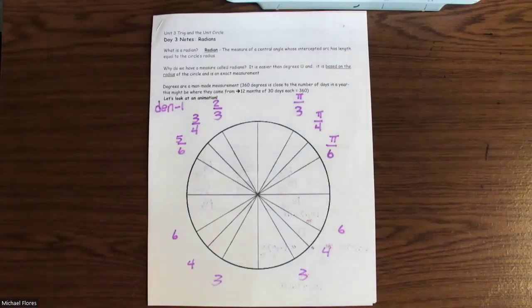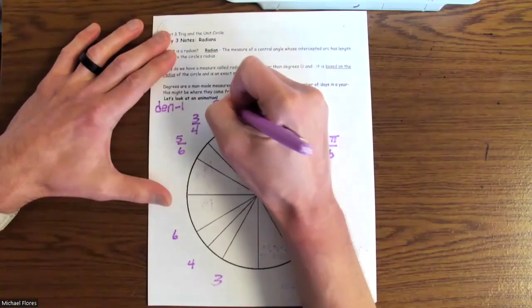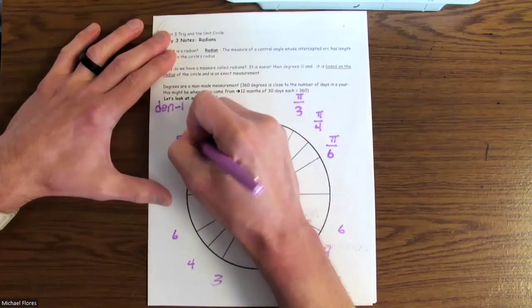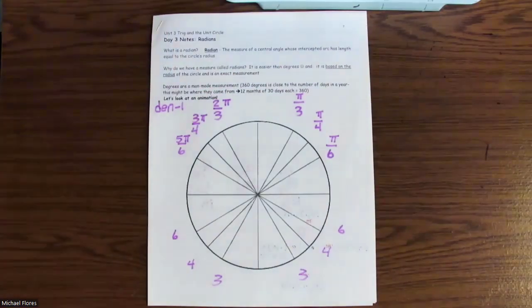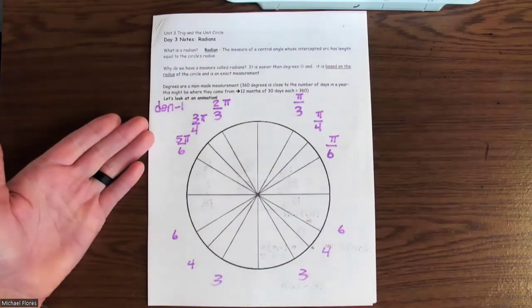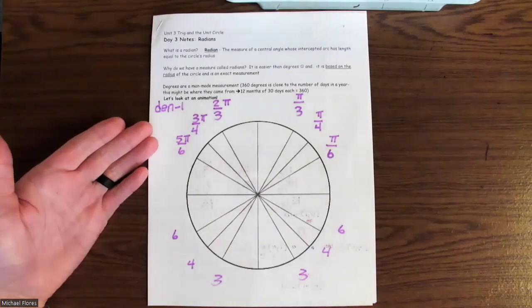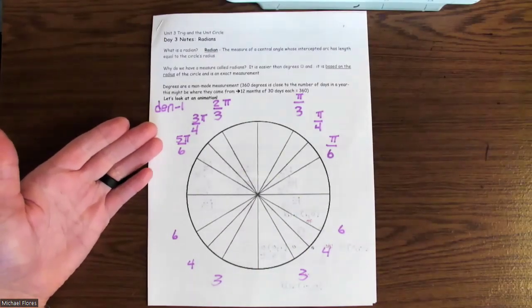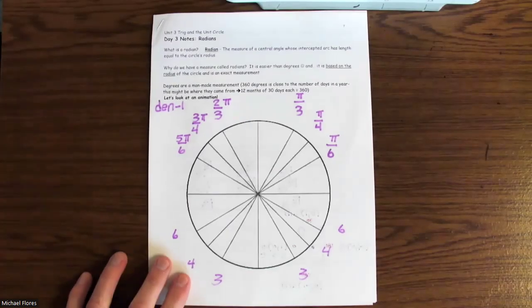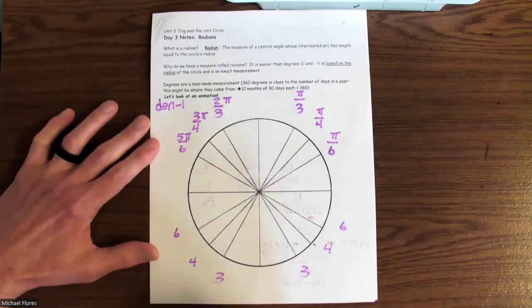Now just give them a pi in the numerator. Six, 4, 3, 3, 4, 6. And then just remember, in quadrant 2, as long as you know the denominator, you can find the numerator by subtracting 1. I'm going to let you do this quadrant by yourself once I give you the pattern.